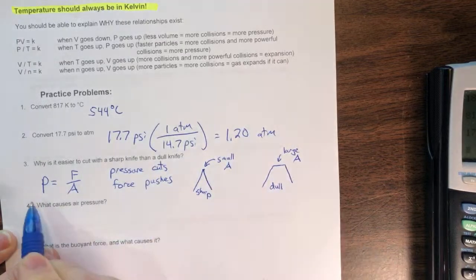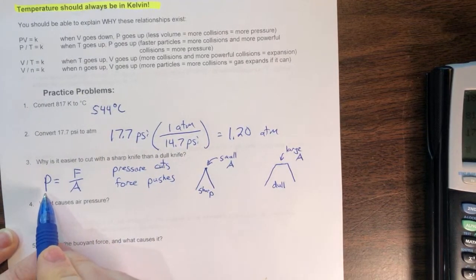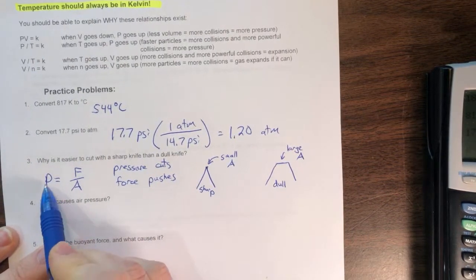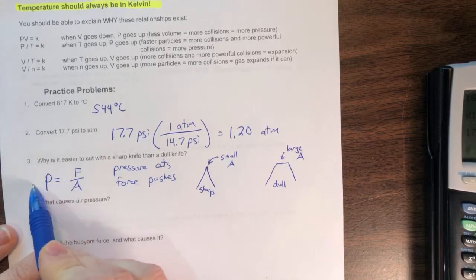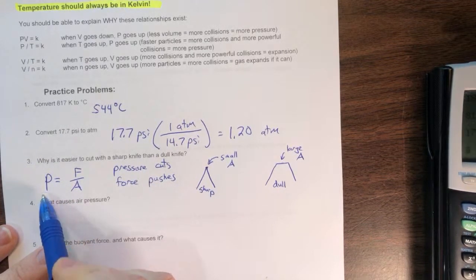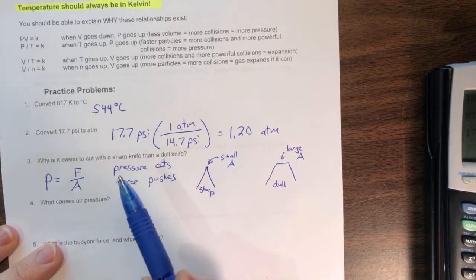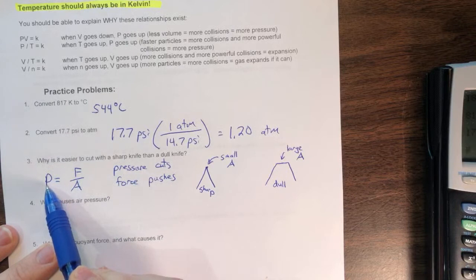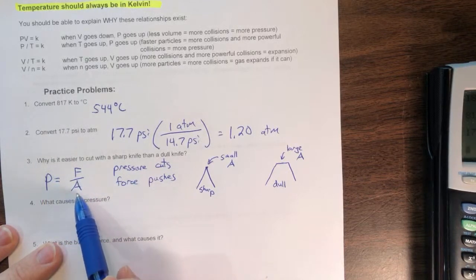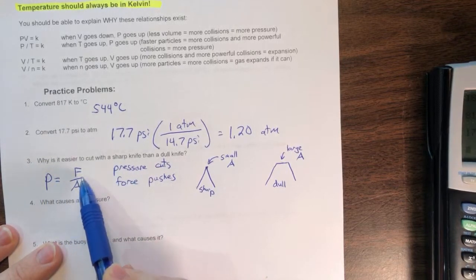So there's two ways you could essentially understand this, okay? If something requires a certain amount of pressure to cut it, and if you decrease your A, then a smaller force is going to be able to exert the same amount of pressure and cut it. So if you have a smaller contact area, a smaller force is required to cut it.